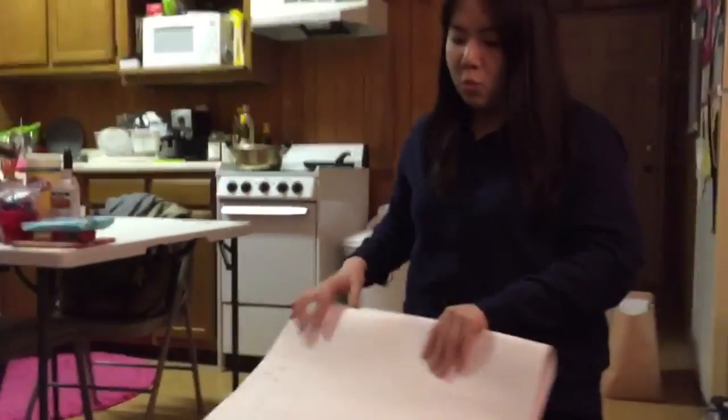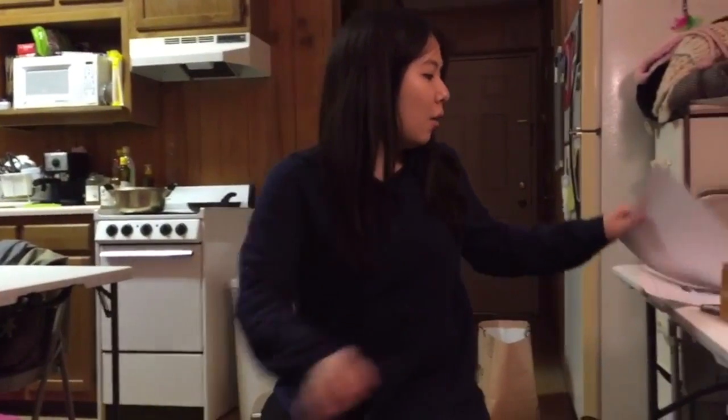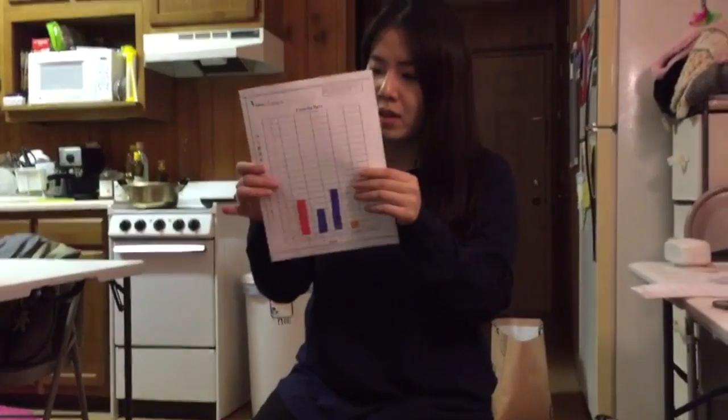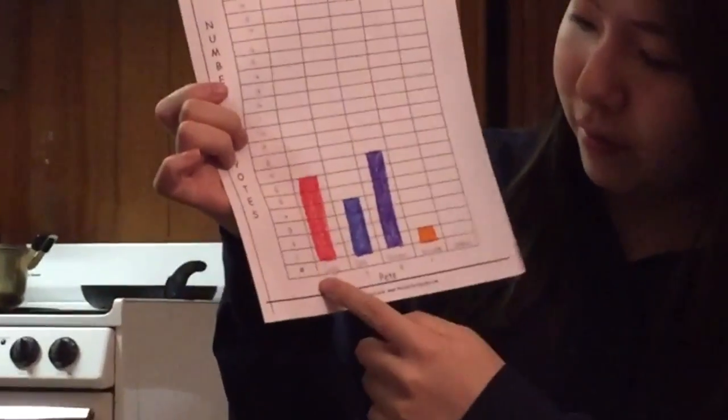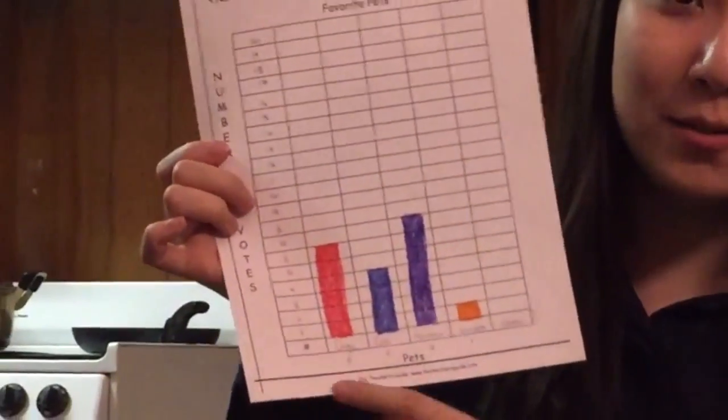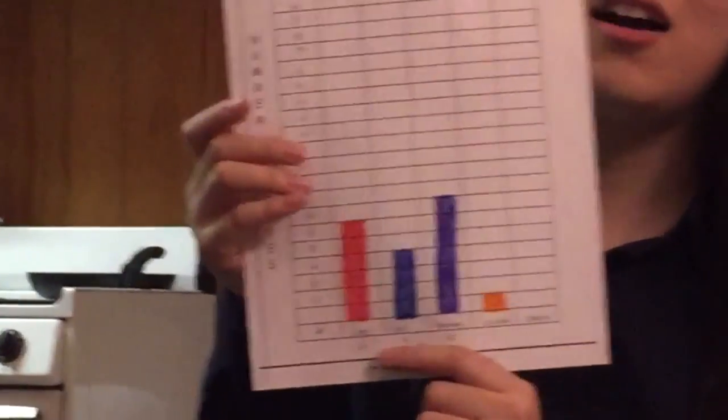So we learned about what a bar graph is. As you collect the data in my before section, you're going to draw a bar graph, like I told you, based on the data on your iPad.